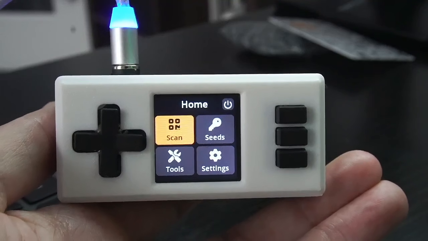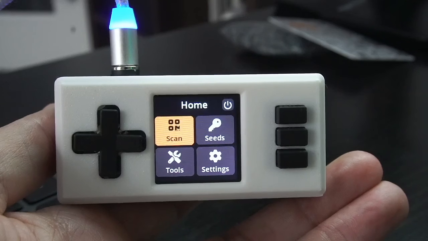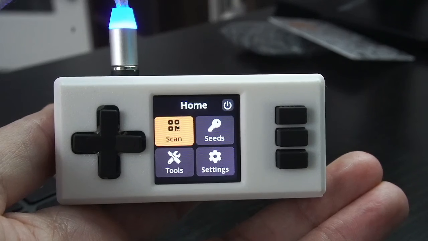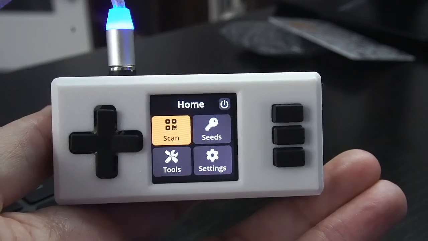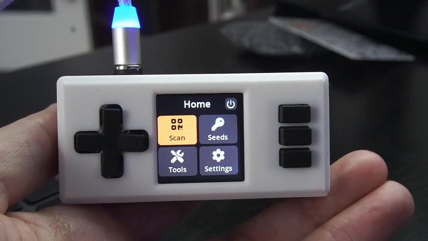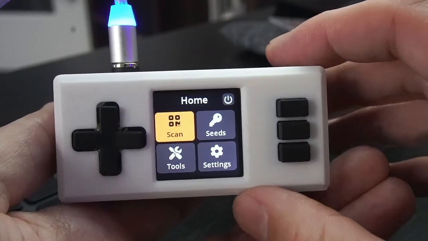Now, I want to show another way in which you can calculate your checksum, but also to utilize your seed phrase in an offline manner. And I'm using something called a Seedsigner.